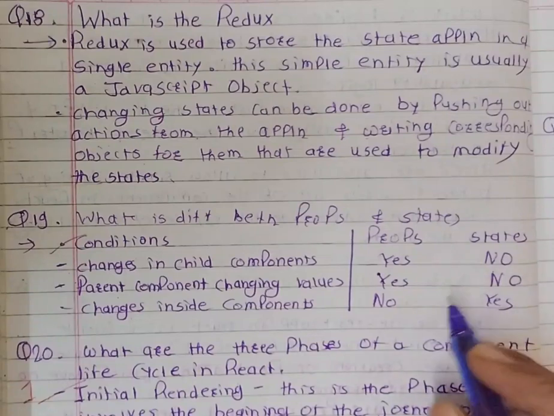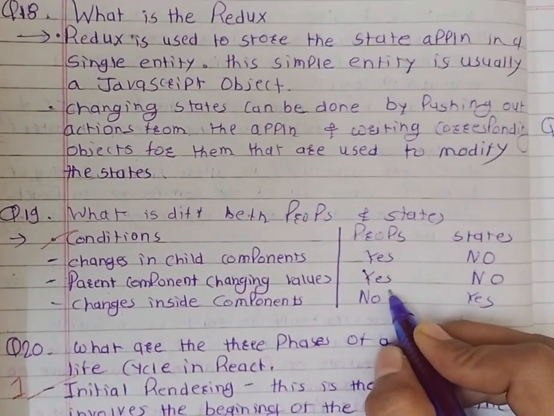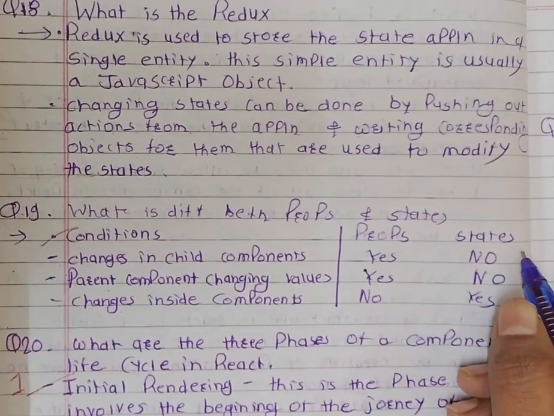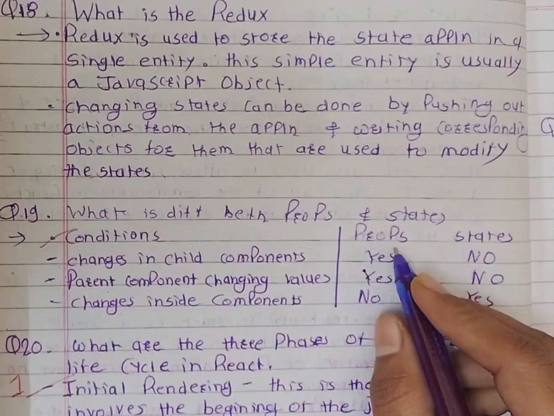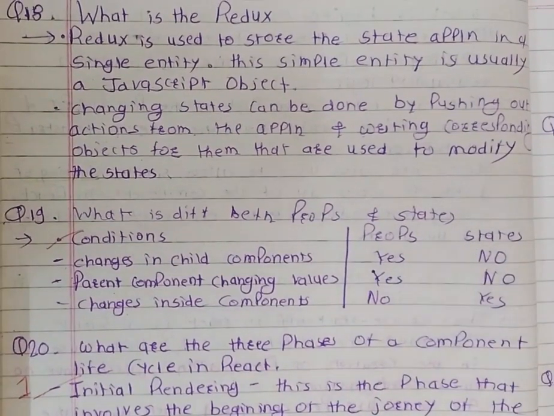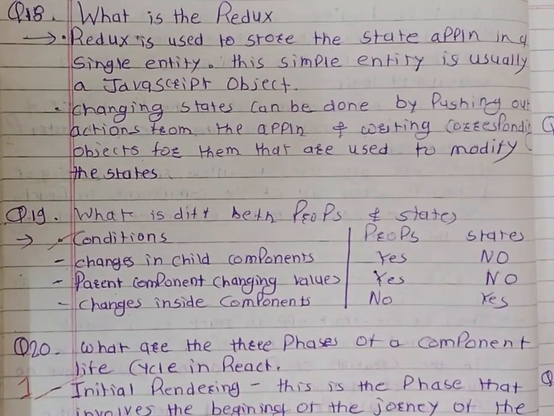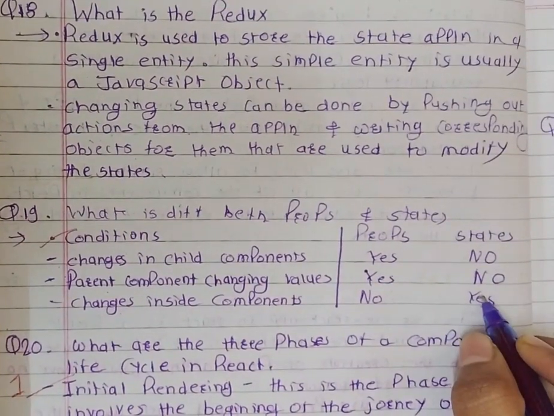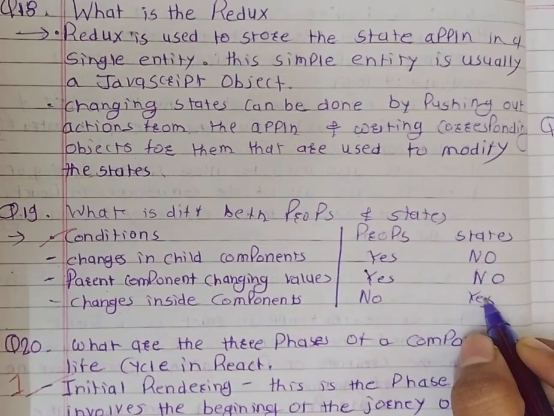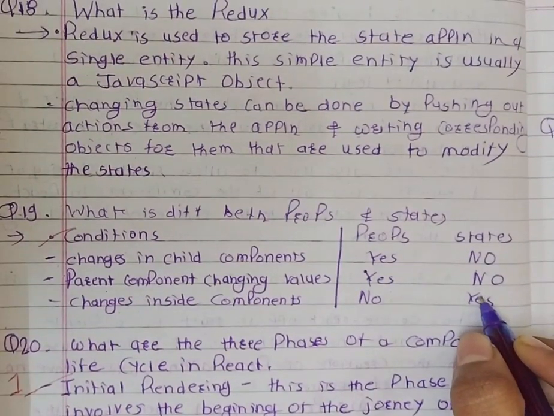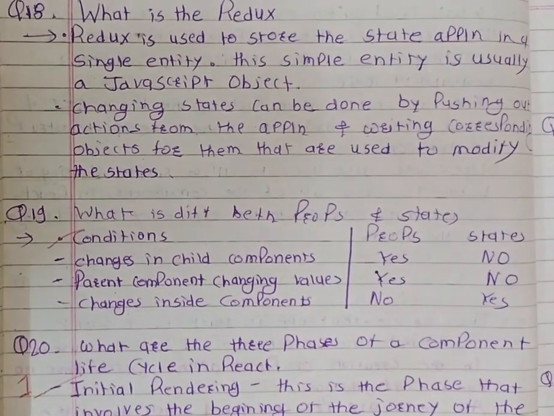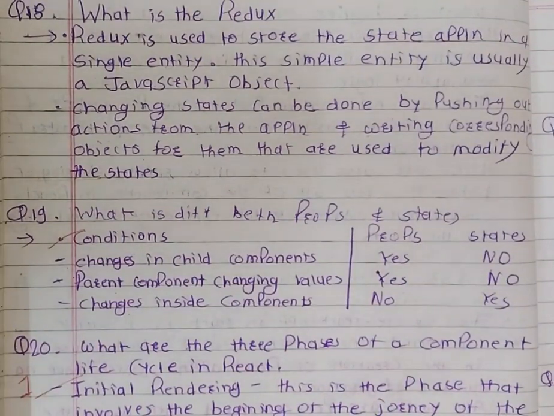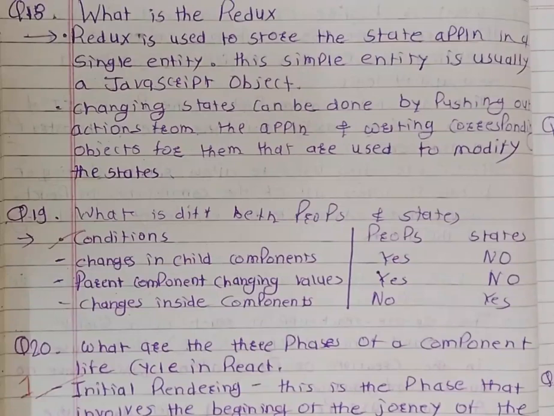It simply means that props are read-only, whereas state is readable as well as writable. Props work across components, so we can pass them from one component to another. In the case of state, we cannot pass it or use it outside of the component, but we can update it. Like this it works.